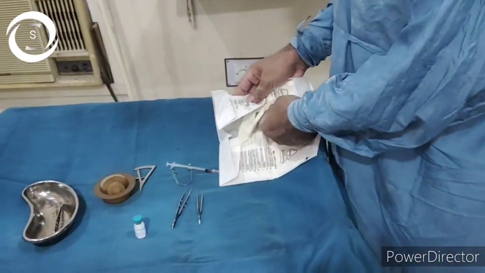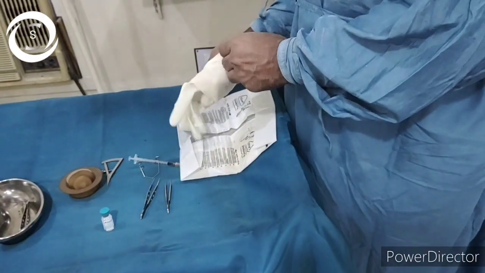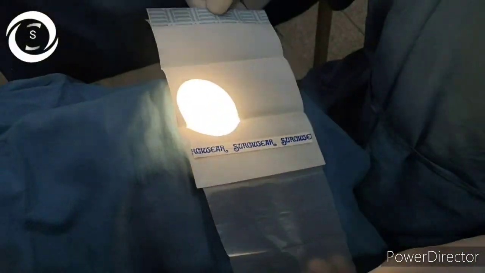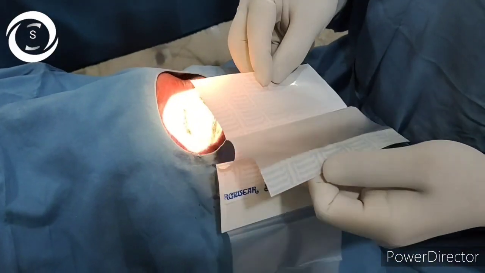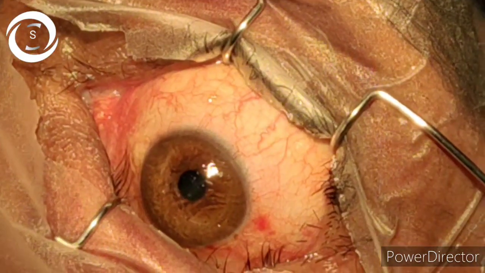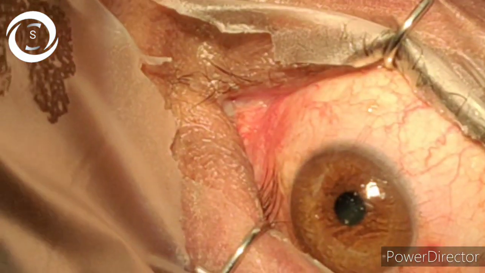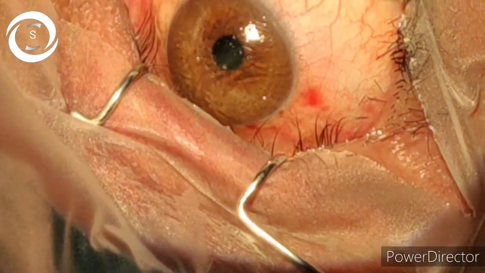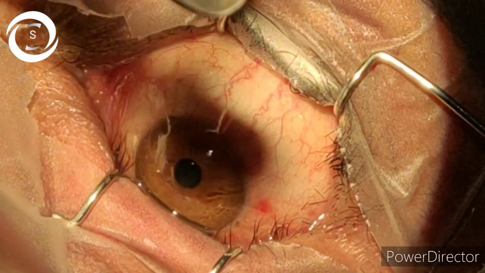Then identify the status of the eye, whether it is phakic, pseudophakic or aphakic, because then you have to mark the pars plana. In phakic it is 4 millimeter from the limbus, in pseudophakic 3.5 millimeter from the limbus, and in aphakic 3 millimeter from the limbus.